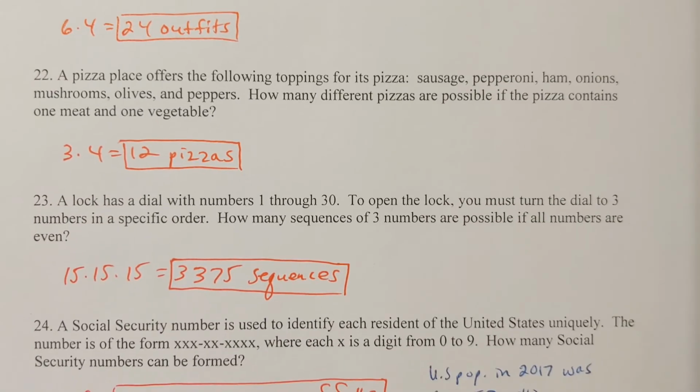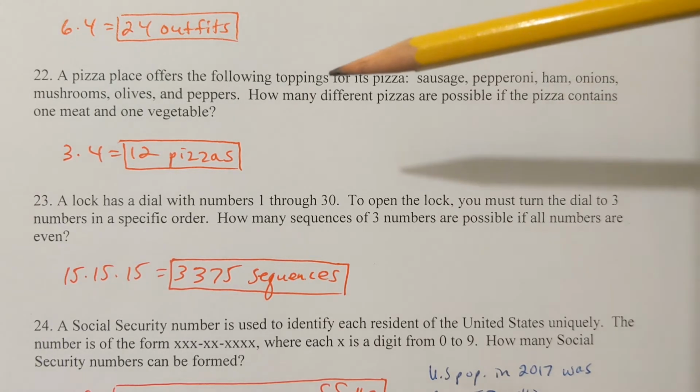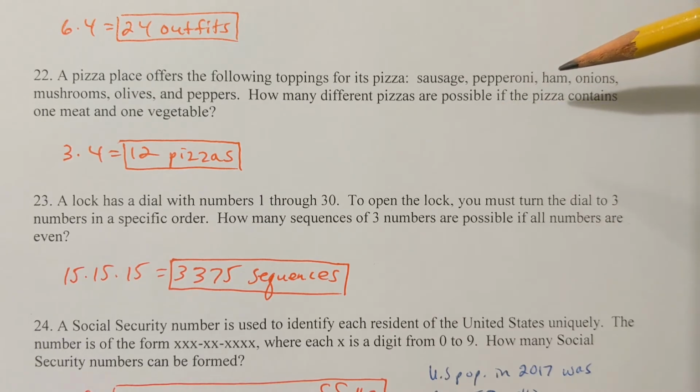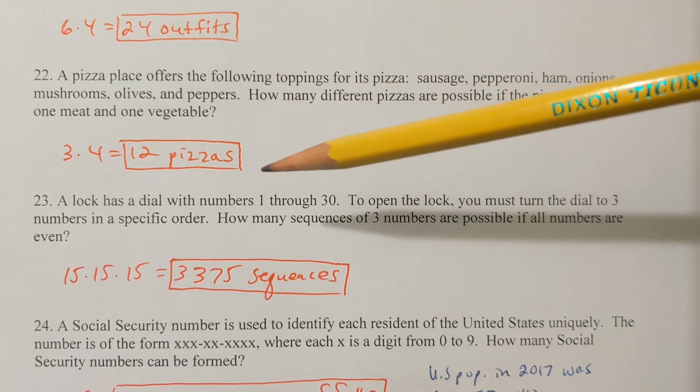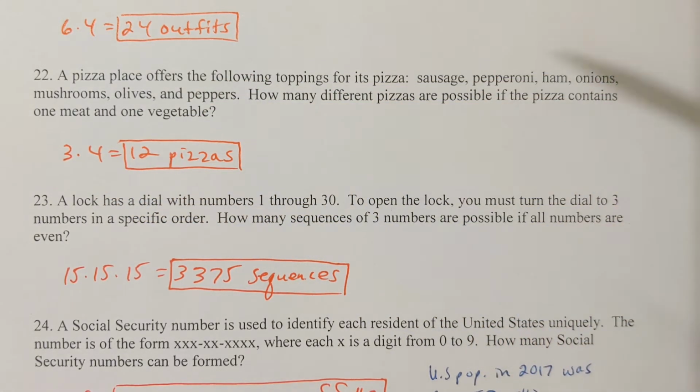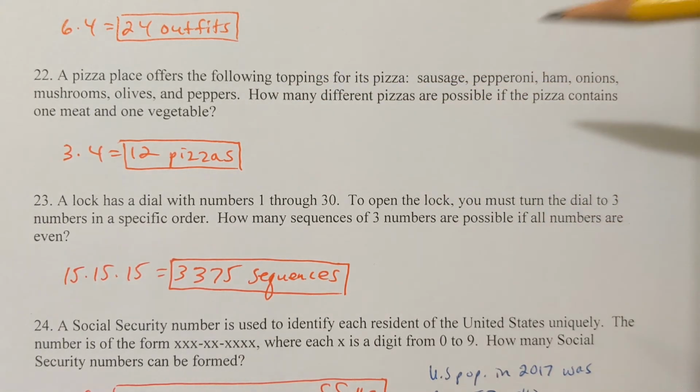Let's take a look at problem 22, where it says that a pizza place offers the following toppings for its pizza: sausage, pepperoni, ham, onions, mushrooms, olives, and peppers. How many different pizzas are possible if the pizza contains 1 meat and 1 vegetable? Okay, so I'm selecting 1 meat out of the 3 and 1 vegetable out of the 4. So 3 times 4 is 12 pizzas that are possible where you're going to have 1 meat and 1 vegetable on them.